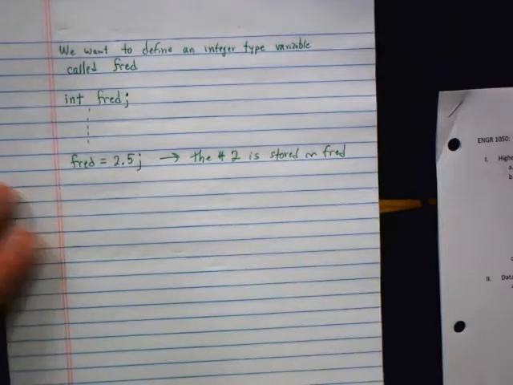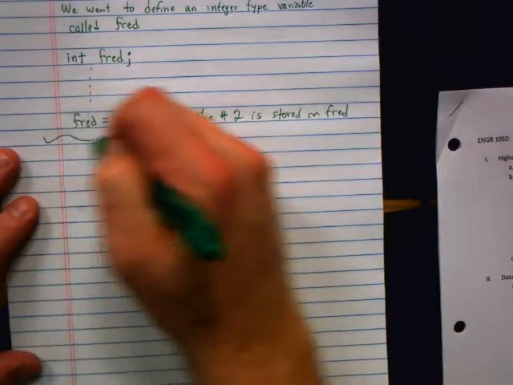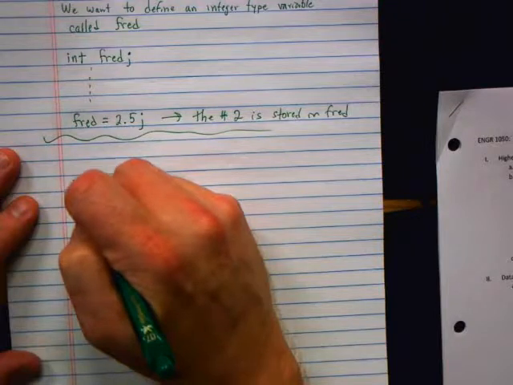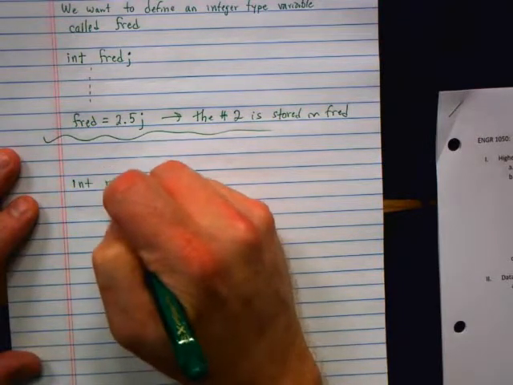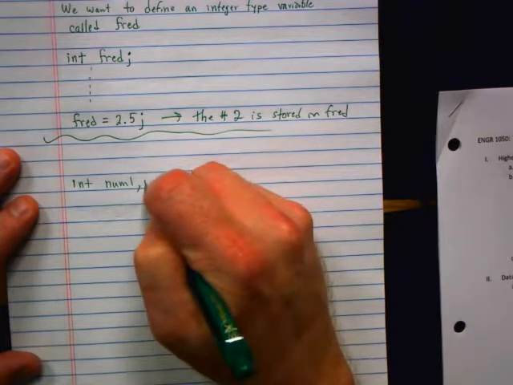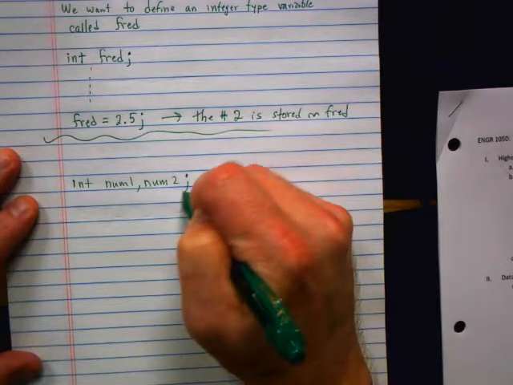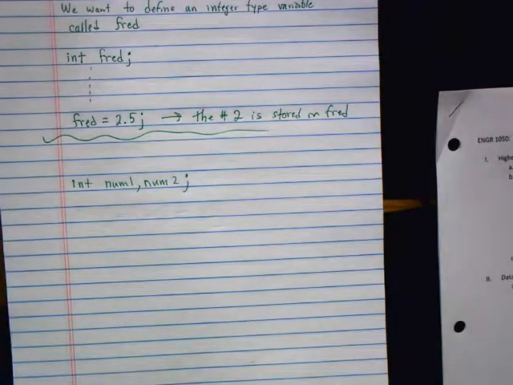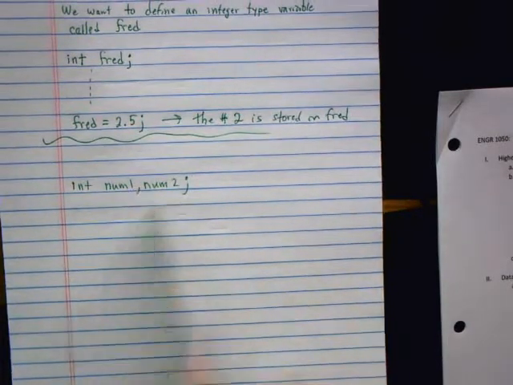All right. Now, completely different thing. What do you think that line would do if I wrote in C++ int num1, comma, num2? It defines two variables.